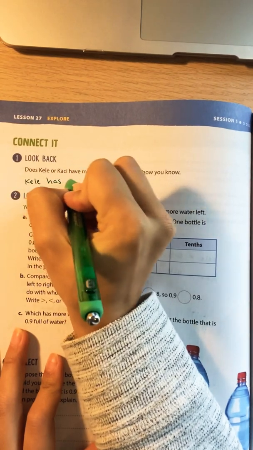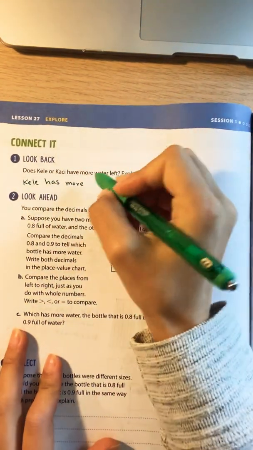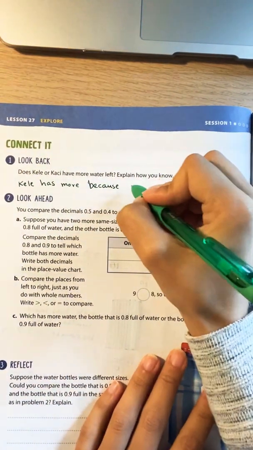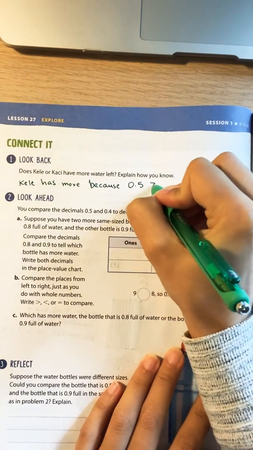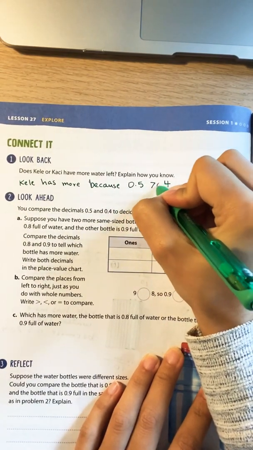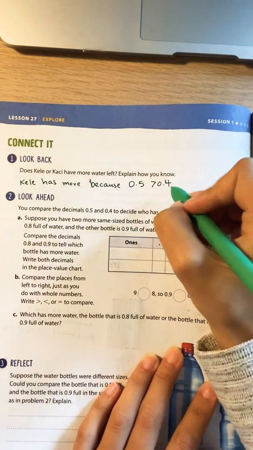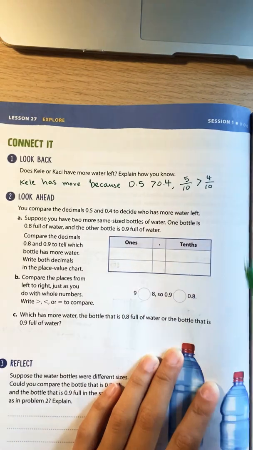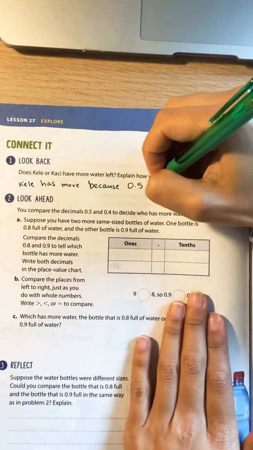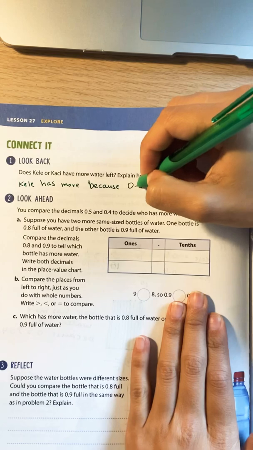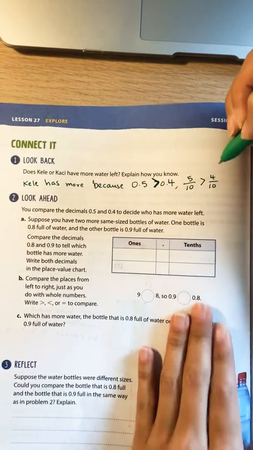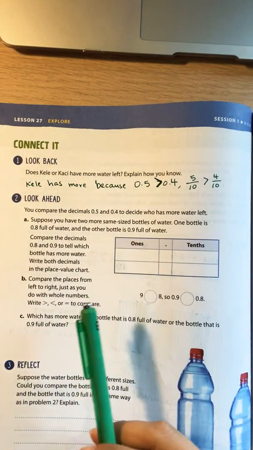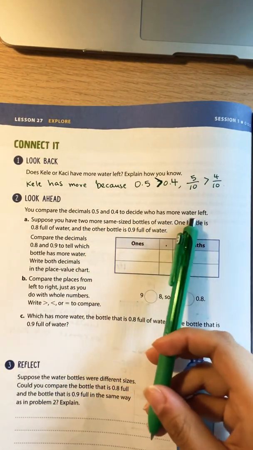Keely has more, and it says explain how you know, because 5/10 is greater than 4/10. So there's 2 reasons why I know that. Well, it's the same, right? 5/10 is greater than 4/10. Okay. Number 2, you compare the decimals 5/10 and 4/10 to decide who has more water left.